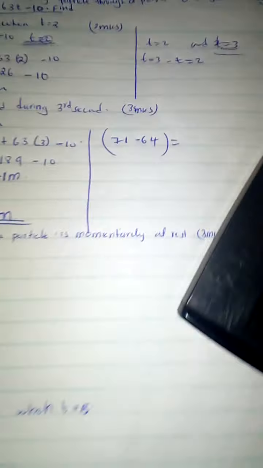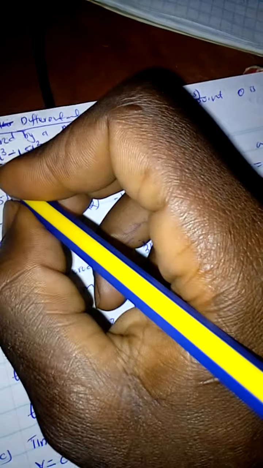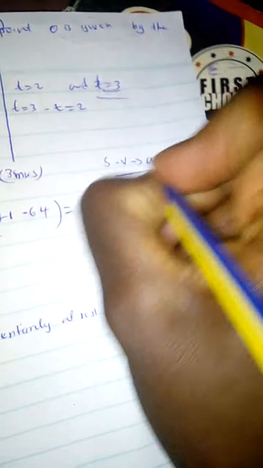Now, the next one: the time when the particle is momentarily at rest. The time when the particle is momentarily at rest means the velocity is equal to 0. When we look here, we have the S equation, which means we don't have the velocity equation. We have to come up with the velocity equation. When you have the S equation, go to the velocity equation by differentiating, then go to the acceleration equation by differentiating.